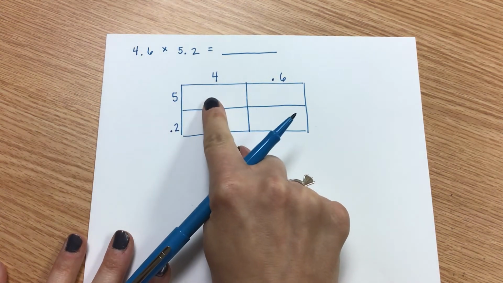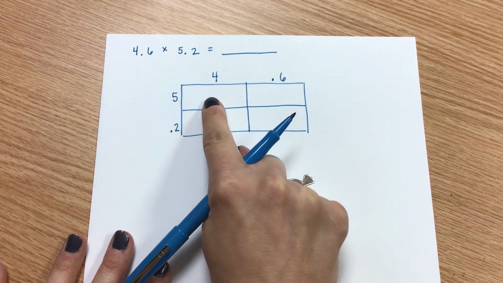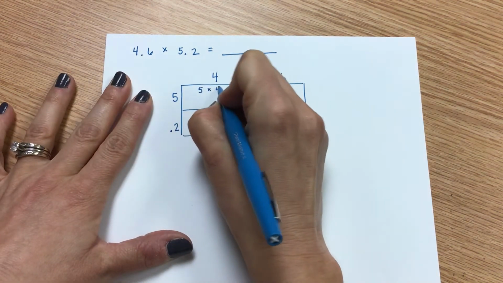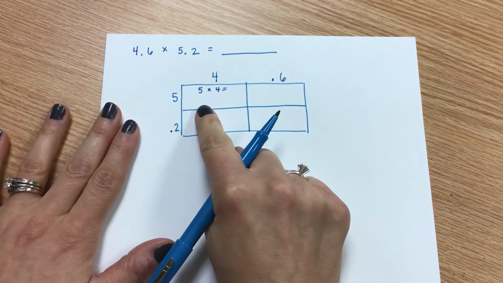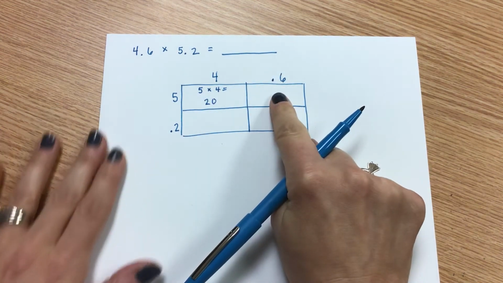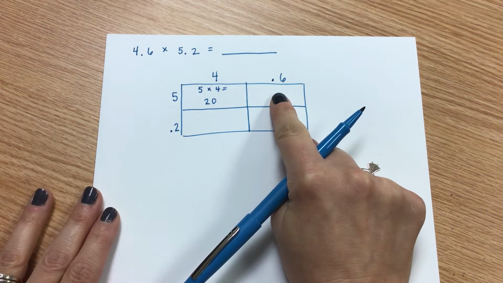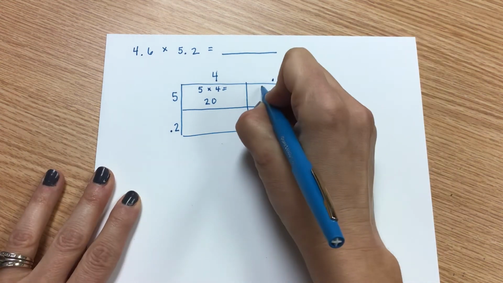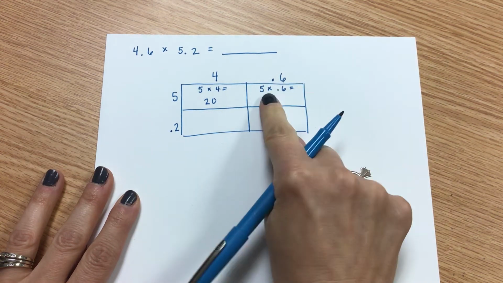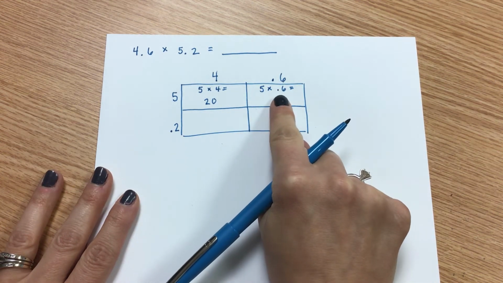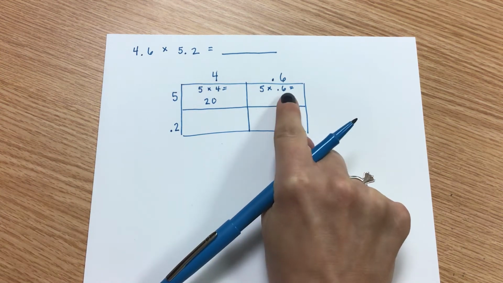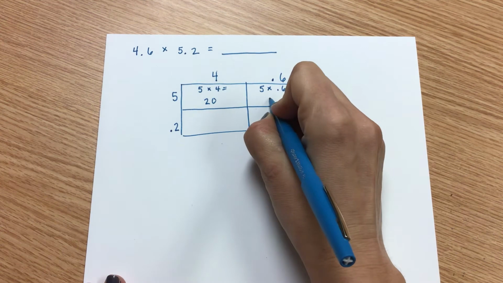All right, so up here in this box, what are we multiplying? 5 times 4. Good job. And what is 5 times 4? 20. Excellent. Over here, what two numbers are we multiplying? 5 and 6/10. Now remember, when our brains get confused with that decimal, just ignore the decimal for now and multiply 5 and 6. What do we get?